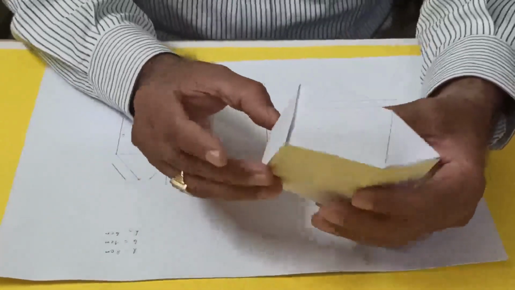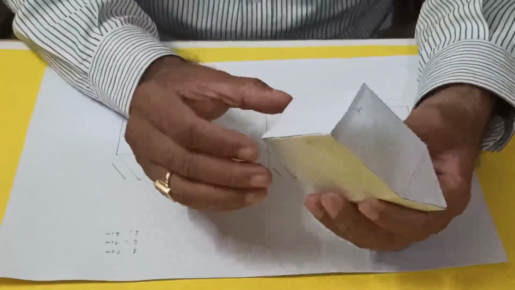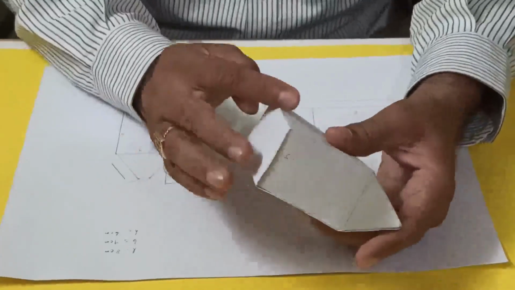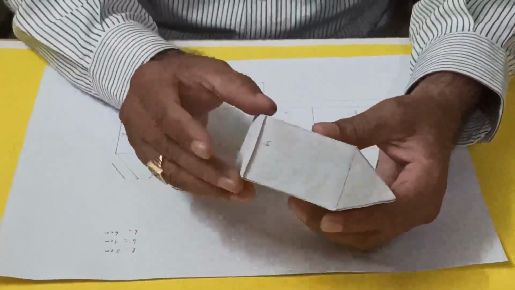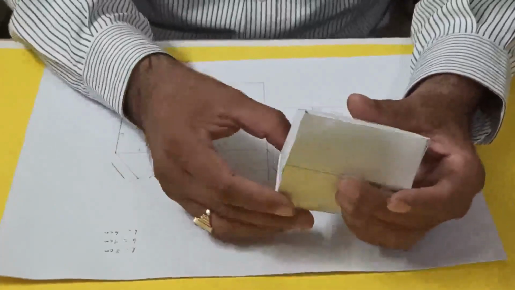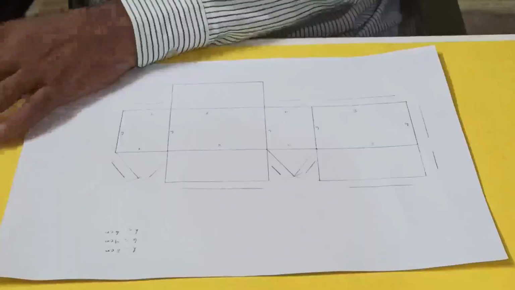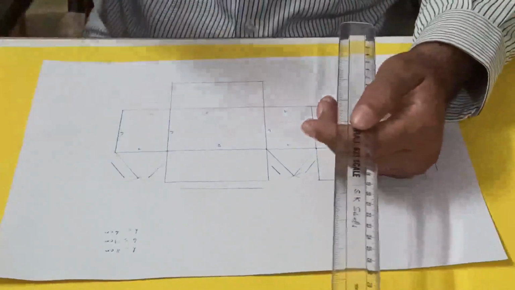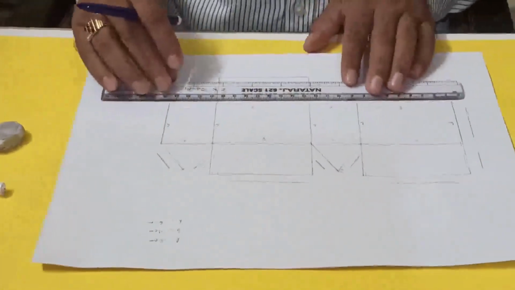See, first you have to see the base. The base is 8 centimeter and 4 centimeter. So the perimeter of the base is 8, 4, 8, 4, so 12 into 2, 24 centimeter, and height is 6 centimeter. So I have taken a chart paper, scale, eraser, compass, and Fevicol.